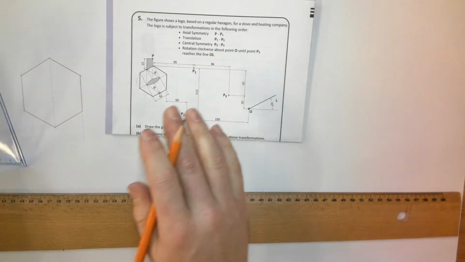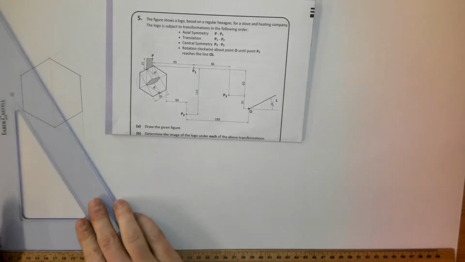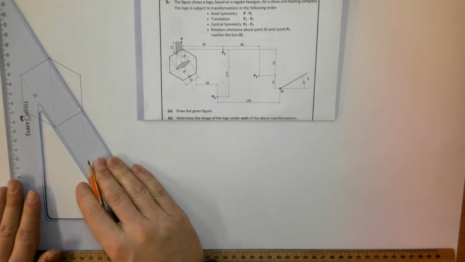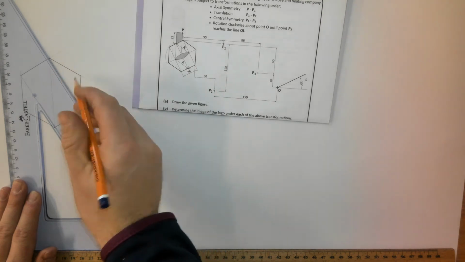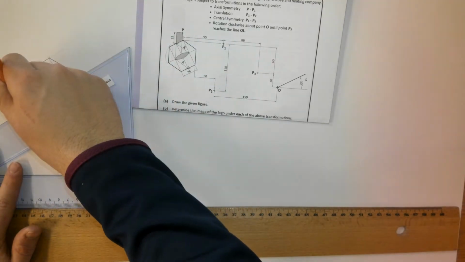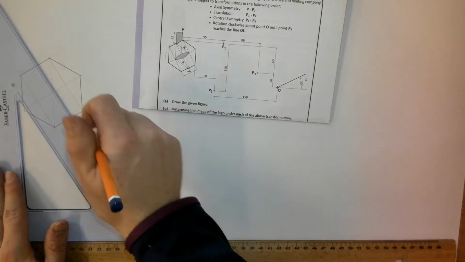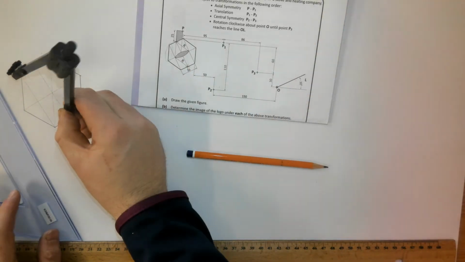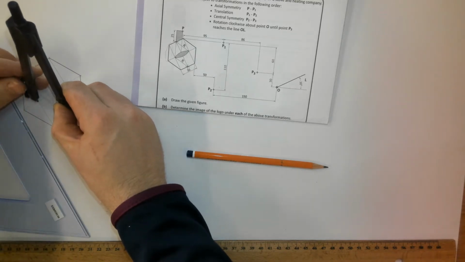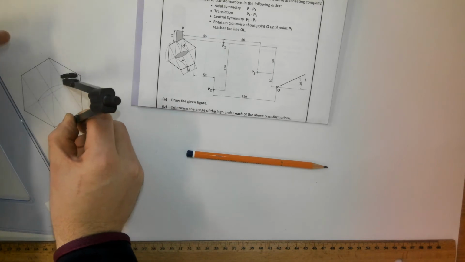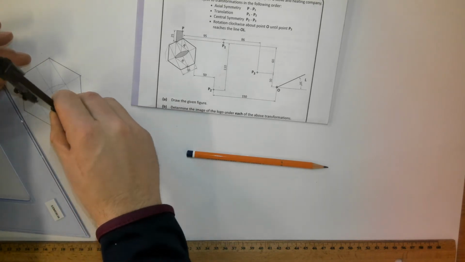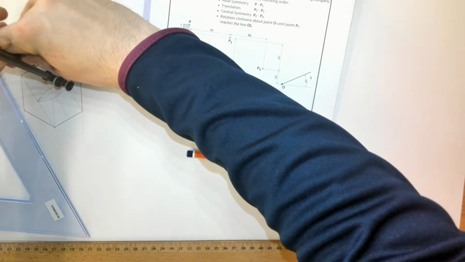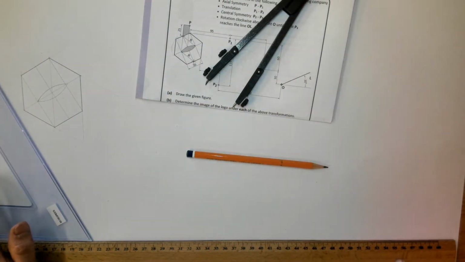Right, now to draw this part, I'll square up the visualizer in a moment. To draw the internal detail here, I'm joining the corners. Now the center of the hexagon is here. To do the arcs, you get your compass, put it to the center there, and swing the arc. Mine's a tiny bit off, so I'm going to pause and fix that.